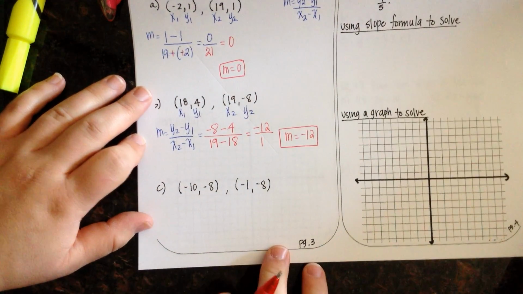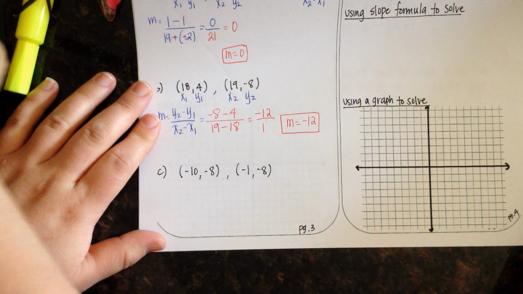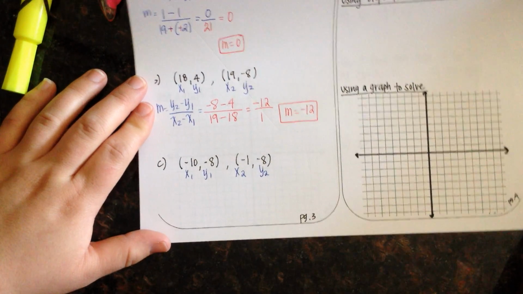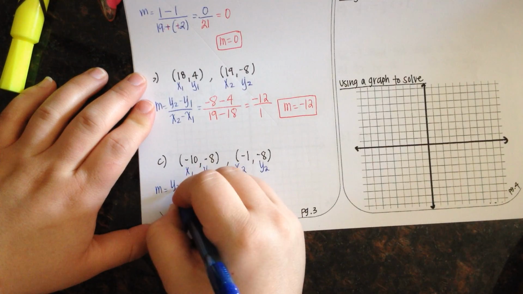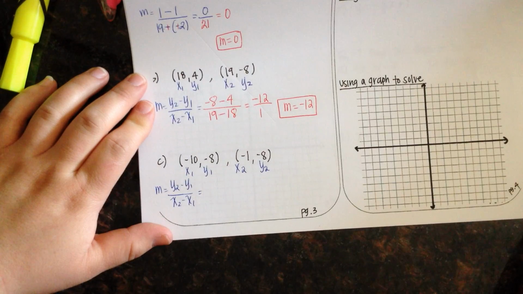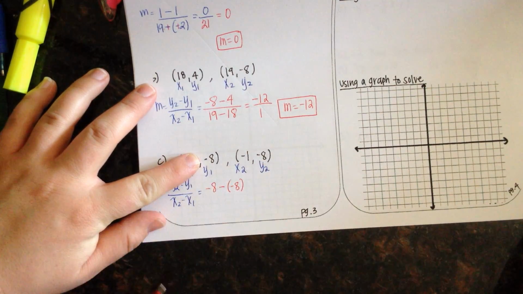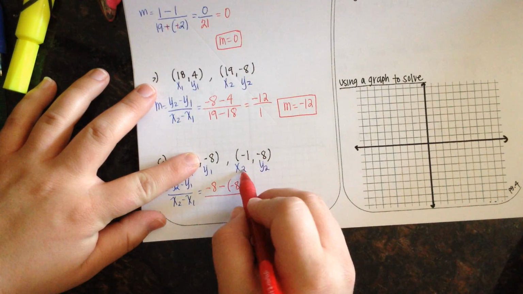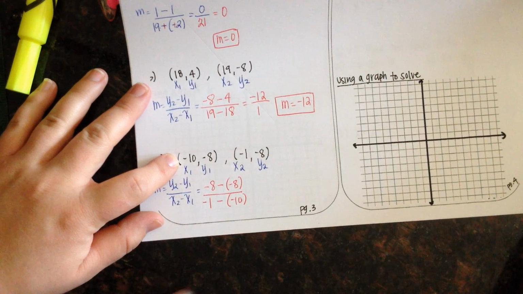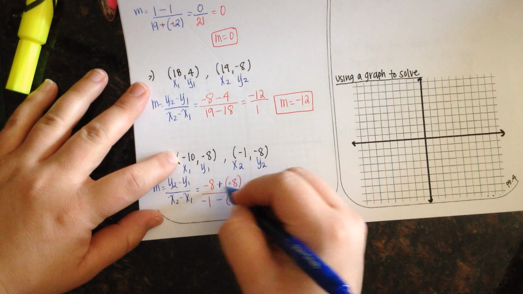negative 12. Okay, last but not least, C. I get x1, y1, x2, y2. I'm going to plug it into my slope formula. y2 is negative 8 minus y1, negative 8. Okay, remember you're going to show all work. x2 is negative 1 minus negative 10. Remember, watch your negatives here. So in this case, I have a negative 8 next to a minus, so those end up turning positive.